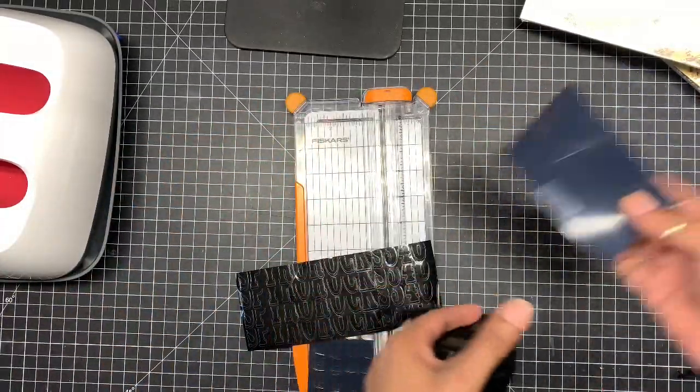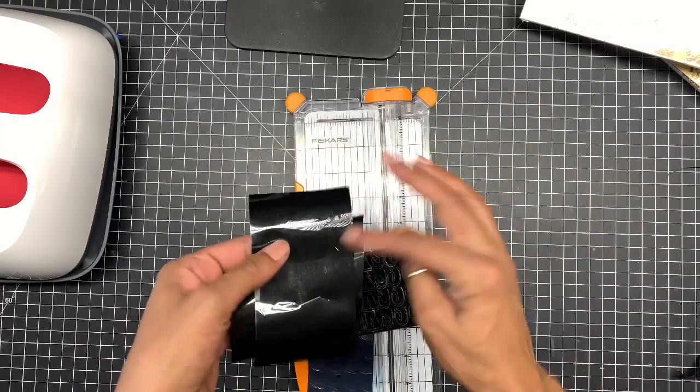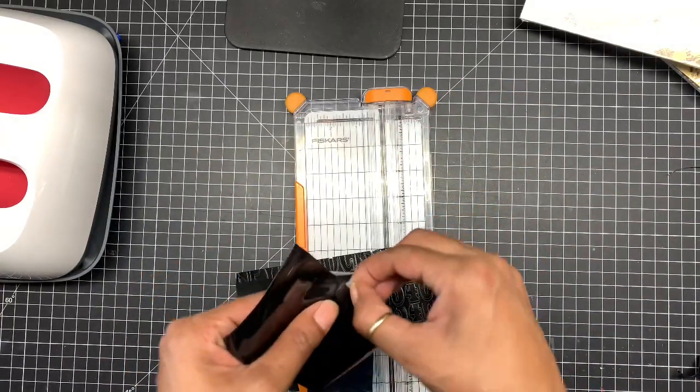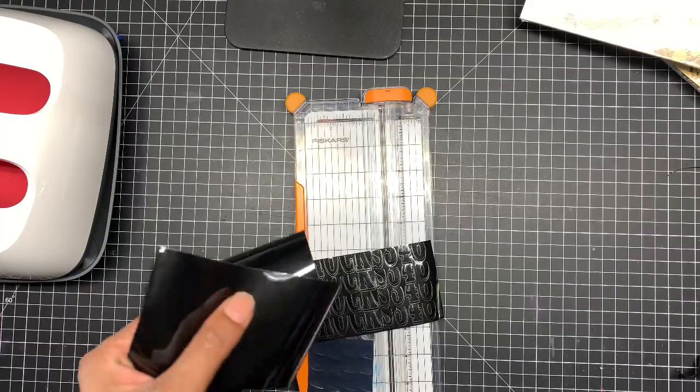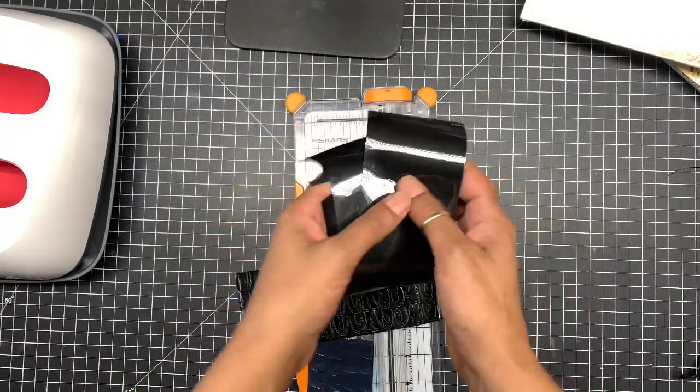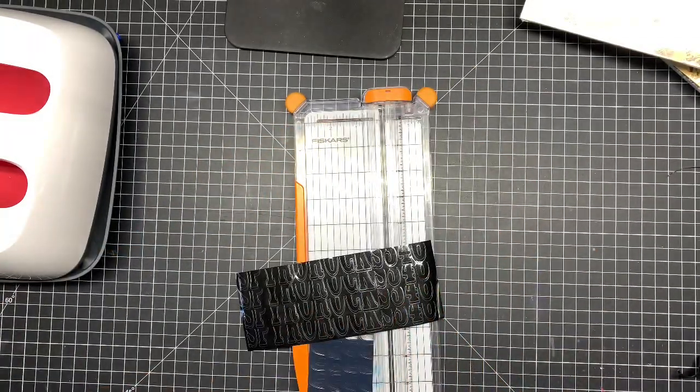Okay, so these pieces right here, I'm going to break that piece off and take this tape off. These pieces I'm going to put up because I can always use them for later.